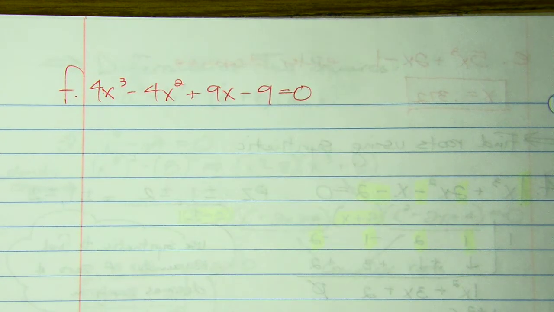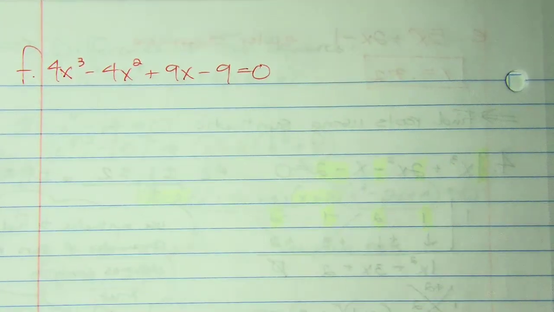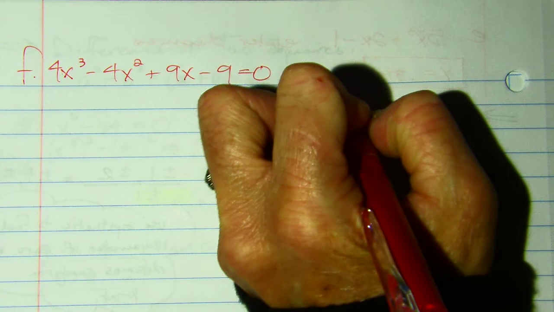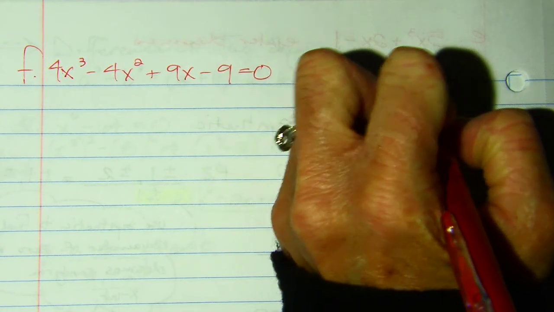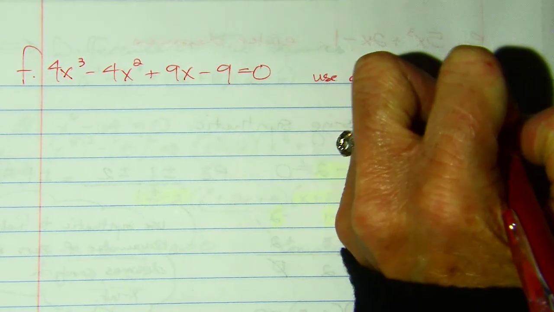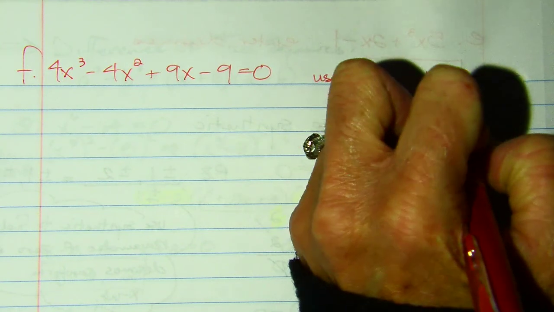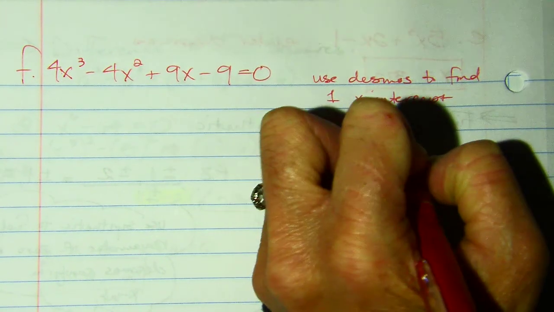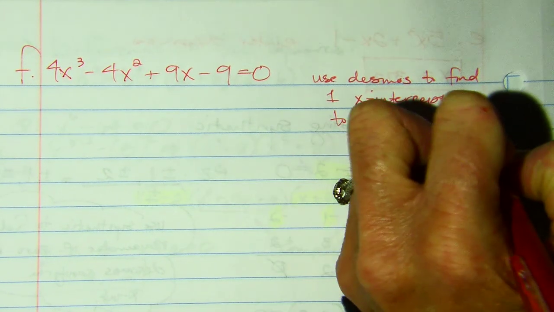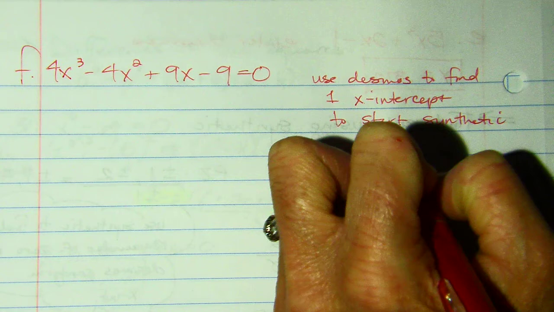Now, you can find your possible zeros or use Desmos to find one x-intercept to start synthetic with. It's really up to you.